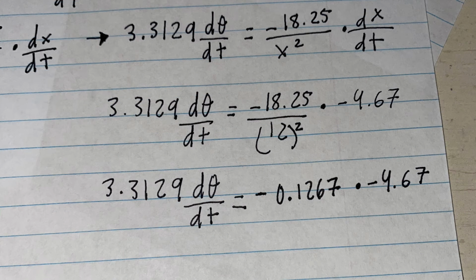Then we take 3.3129 and plug it into our equation for secant squared of theta, and we get 3.3129 times d theta over dt equals negative 18.25 over x squared times dx over dt.